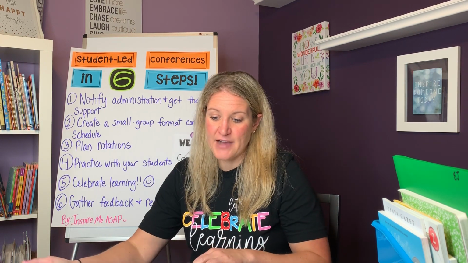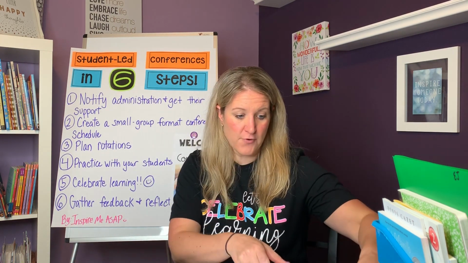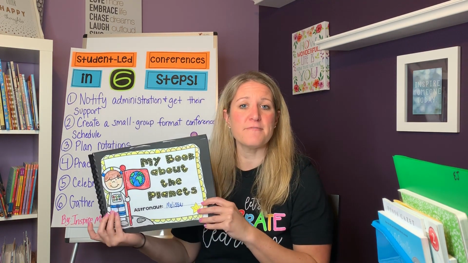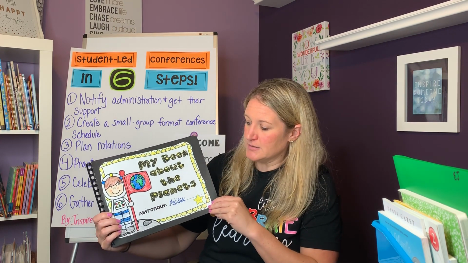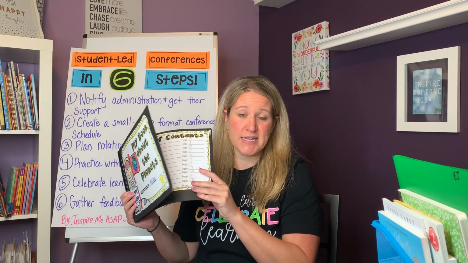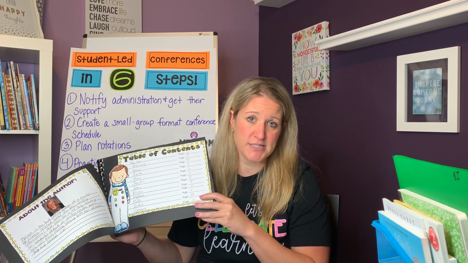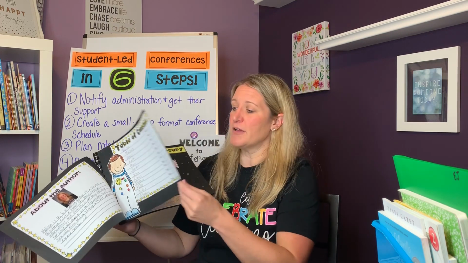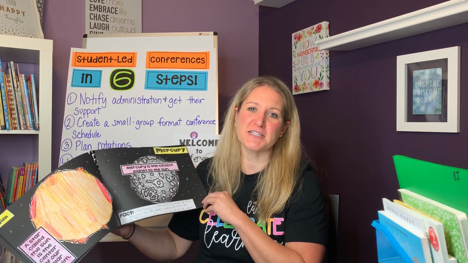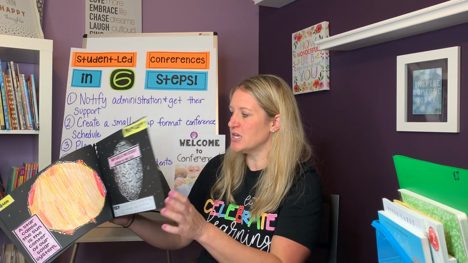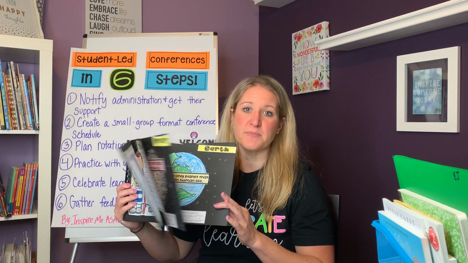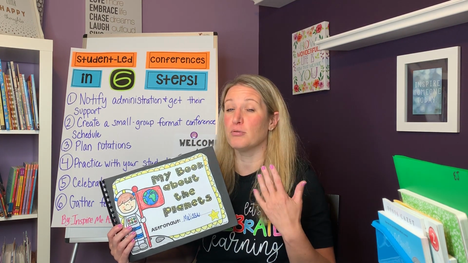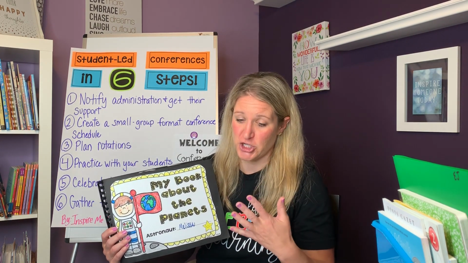Another idea is to have a rotation for science. I have in the past created a book about the planets where I integrate science, the planets, solar system, and then writing. And so we make informational text about the different planets, and then they write facts about it. So this is something that in the past my students have shared with their families, and it's something that they're really proud of. It's something that they love to share.